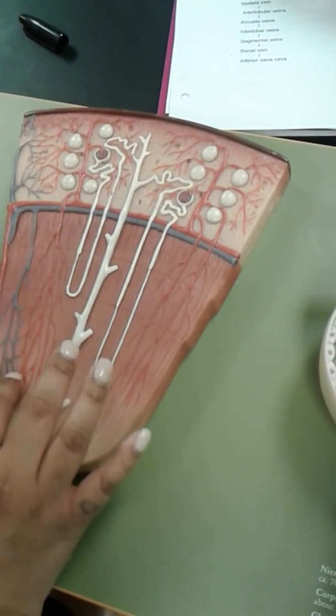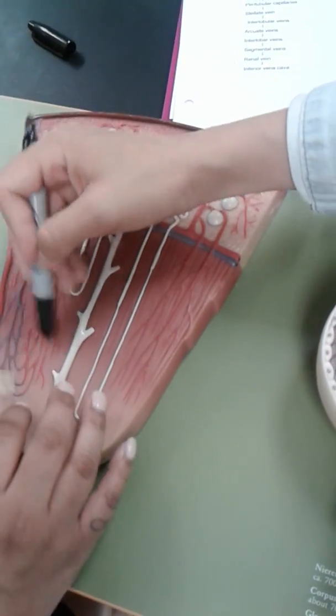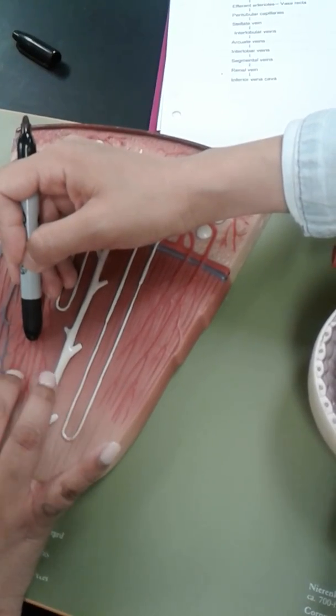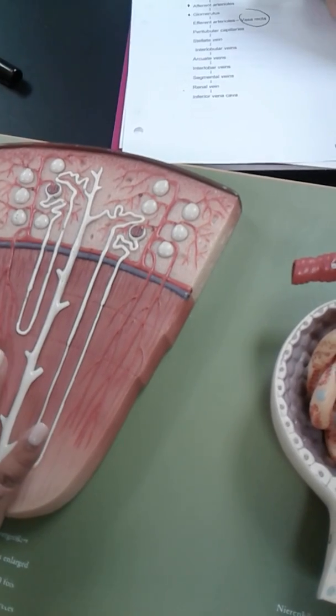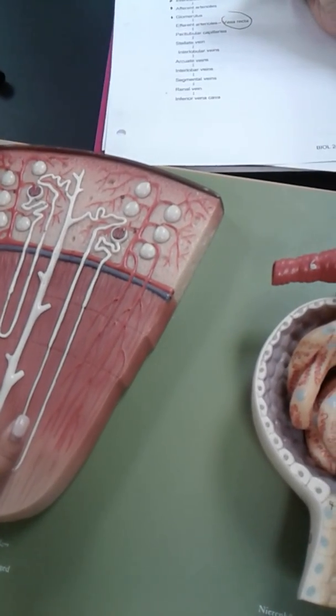I think, well, these are arteries. Well, this whole part, yeah. This whole thing, this little web, what is the vasa recta? It's the vasa recta, inside the pyramid. Okay. So now we go up here.